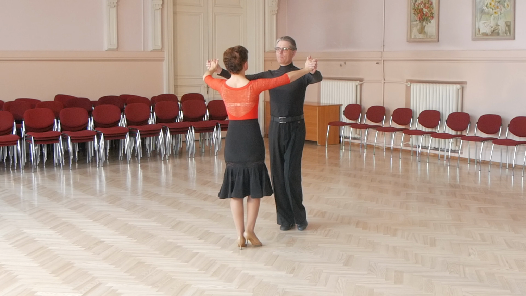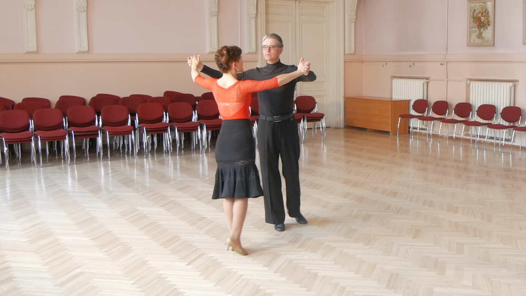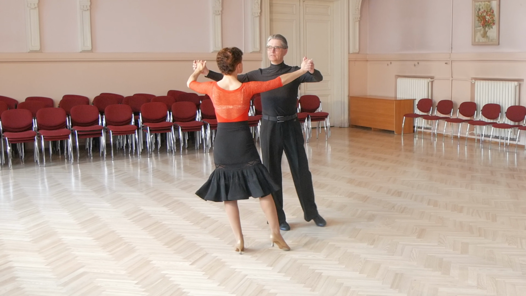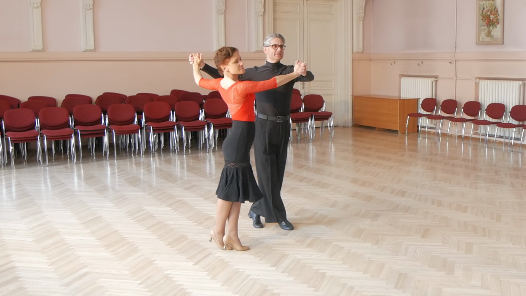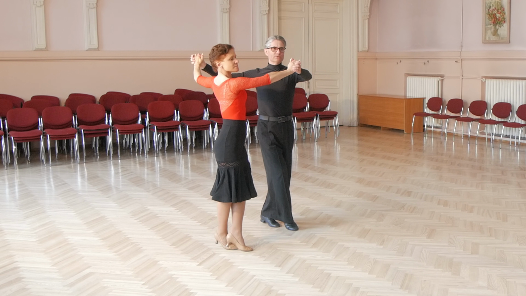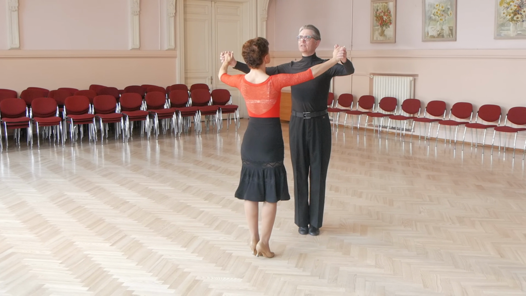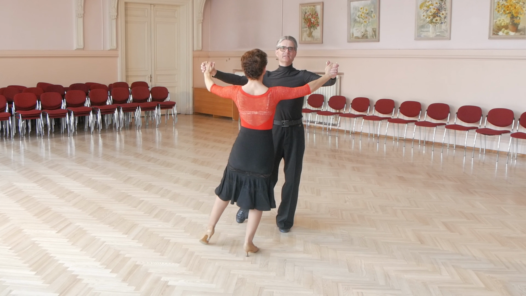Let's look at whisk. Man goes forward, lady backwards, both to side. Now we cross and turn to promenade, and we repeat this action to make precise movement. Then we lower and go forward, side, close, side.